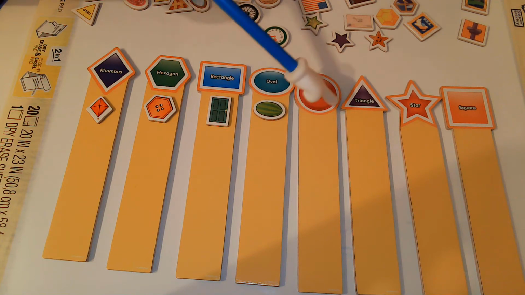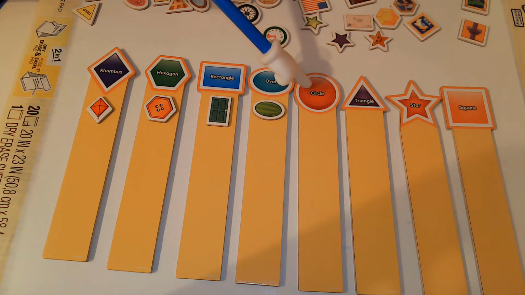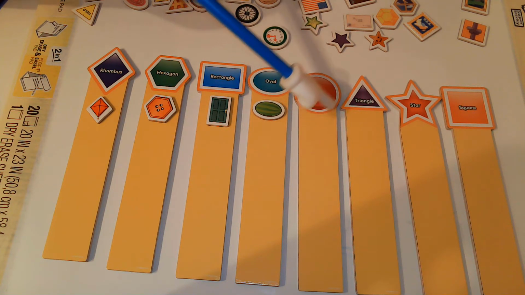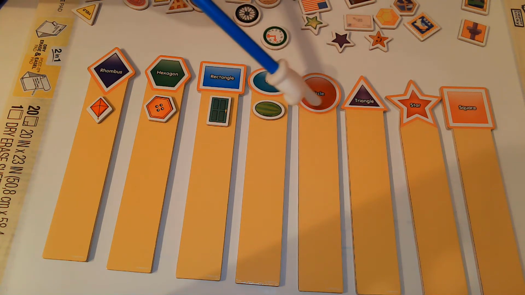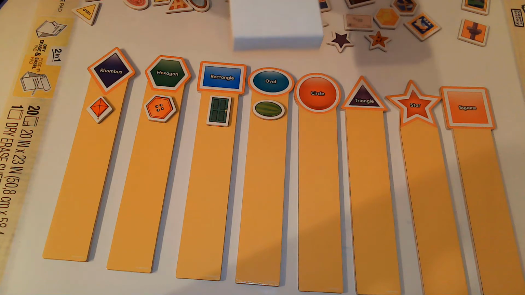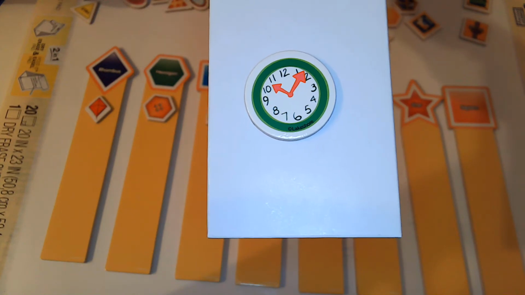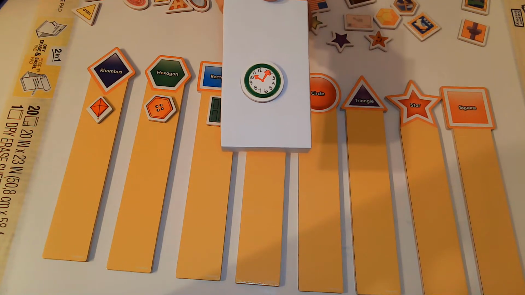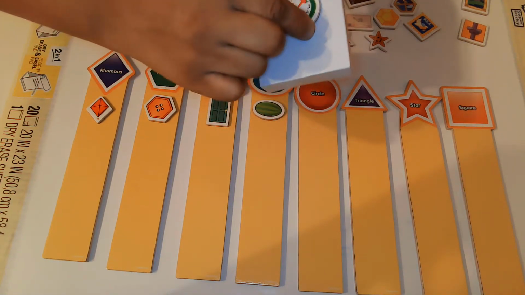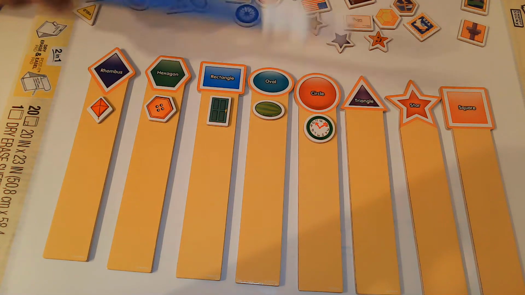Now we're going to move to this shape. This shape right here is called a circle. Can you say circle? Great job. So a circle does not have any sides. It just goes around and around. So we're going to look at this. See if you can tell me what this is a picture of. What do you think this is a picture of? It is a clock. And a clock is a circle because guess what? It goes around and around. So this is a clock. And we're going to put it right there on the circle.